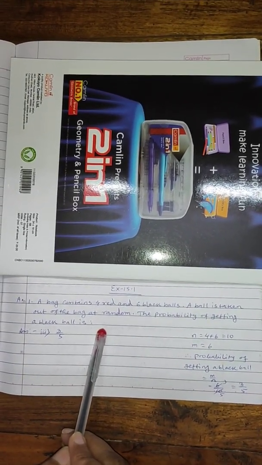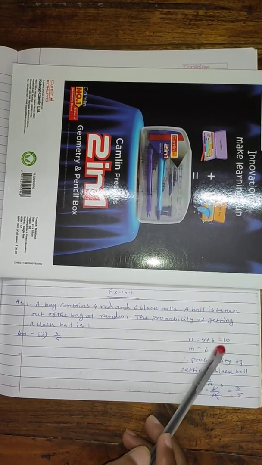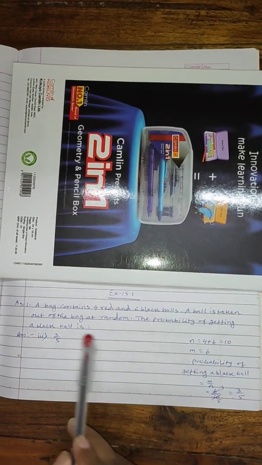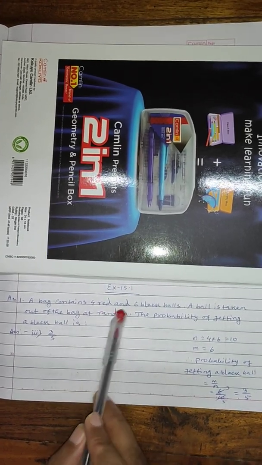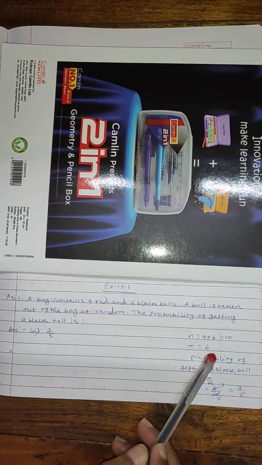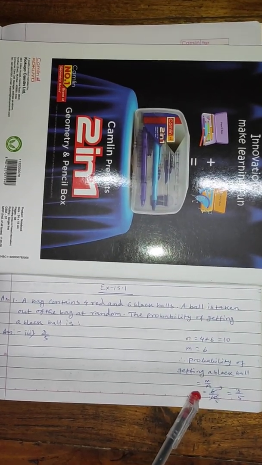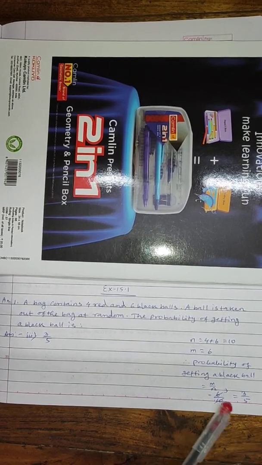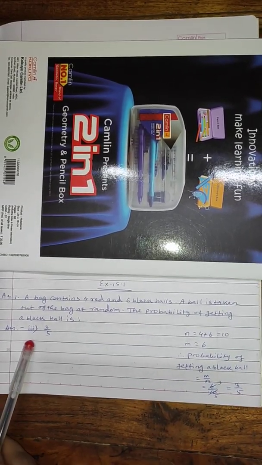Here total number of possible outcomes, 4 and 6 together, 10, because total number of balls we have is 10. Now favorable outcomes m: we are talking about probability of a black ball, so black ball is the favorable, we have 6 black balls, so m is equal to 6. Therefore probability of getting a black ball, m by n is the formula. Upside number of favorable outcomes, downside always total number of possible outcomes. That is 6 by 10. After cancellation we are getting 3 by 5. So number 3 is the right option for this.